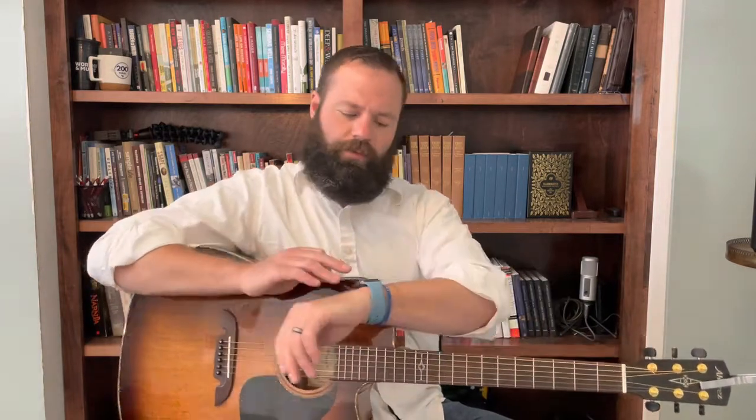Also in the key of E, which is probably why I love the key of E the most, because it has some of the most beautiful open chords. I can go to, oh, look at that.